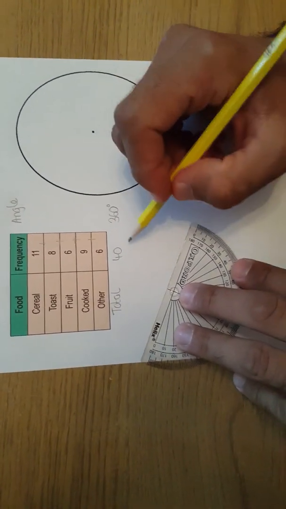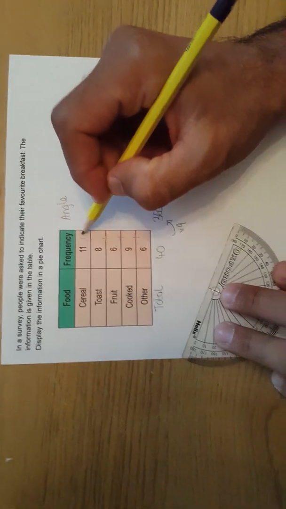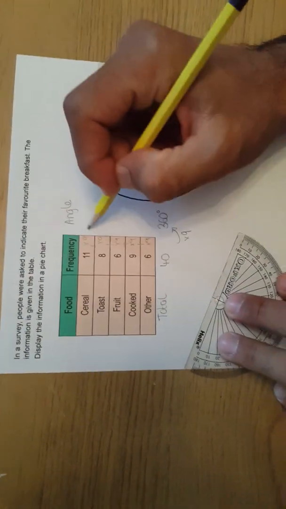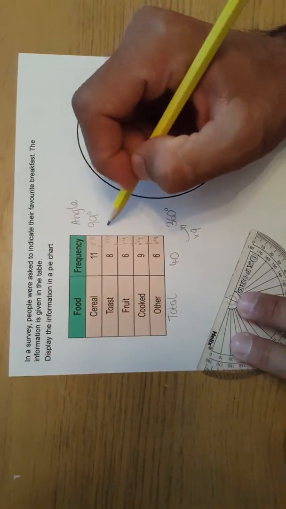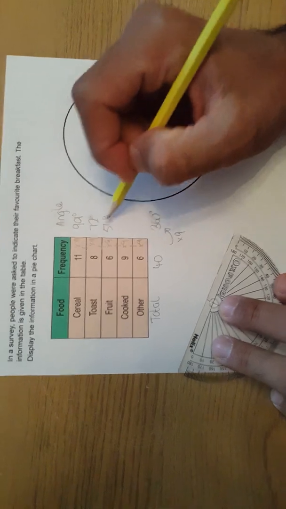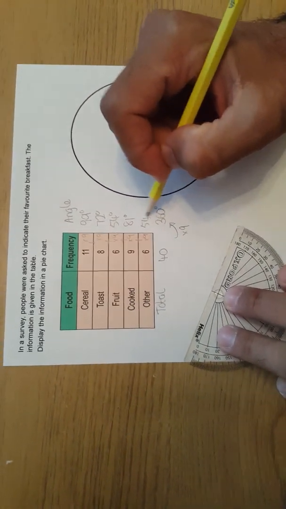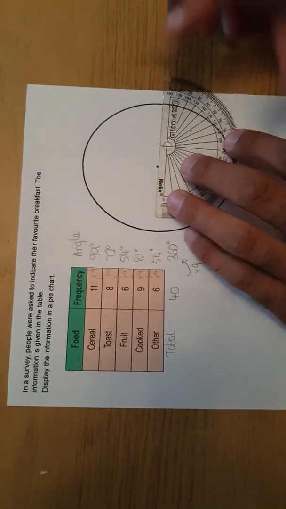We know that 40 goes into 360 9 times. So we multiply each frequency by 9. That gives 99 degrees, 72 degrees, 6 times 9 is 54 degrees, 9 times 9 is 81 degrees, and 6 times 9 is 54 degrees. The first thing you need to do is draw a baseline.